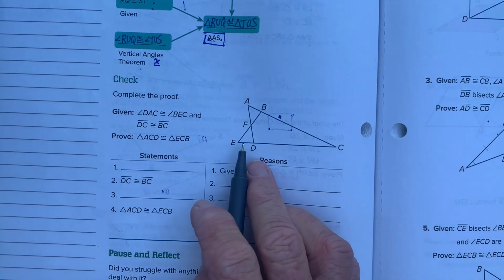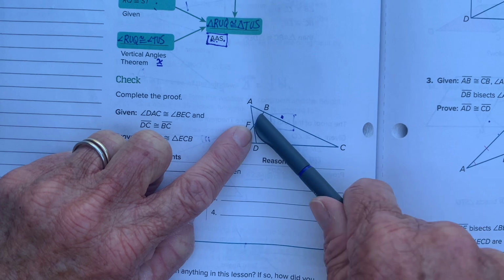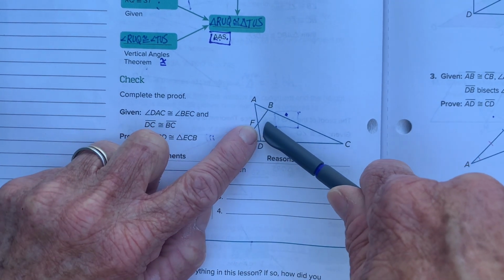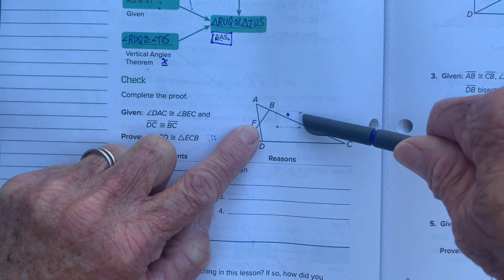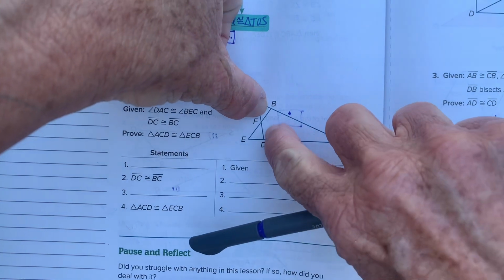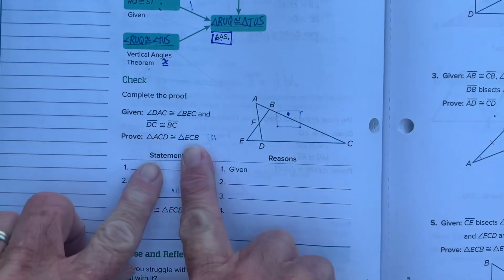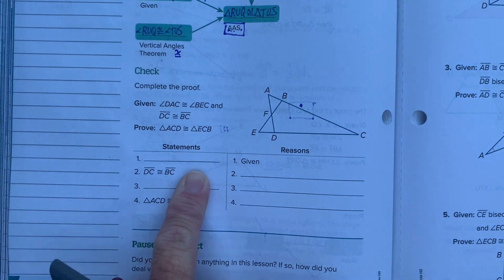All right, so in this particular case, I hope you can see, this will be a little tricky. We have these overlapping triangles. So we have triangle ADC, and then if I could erase those two parts, we have triangle BEC. And those are the two triangles that we're trying to prove congruent to one another.